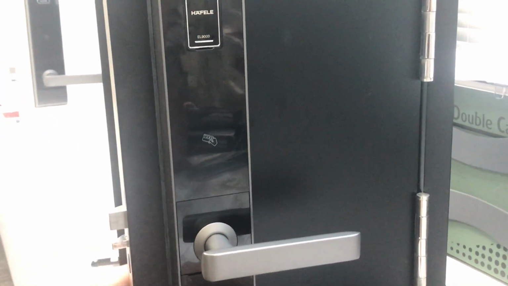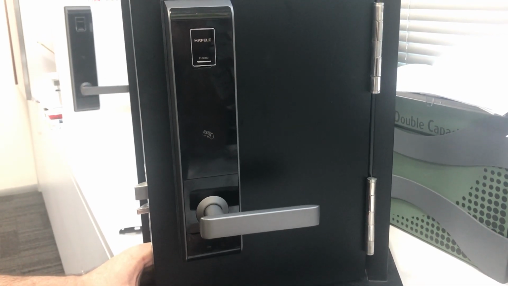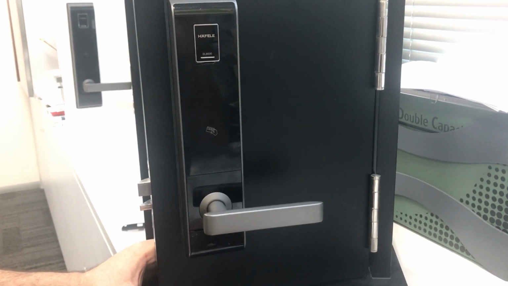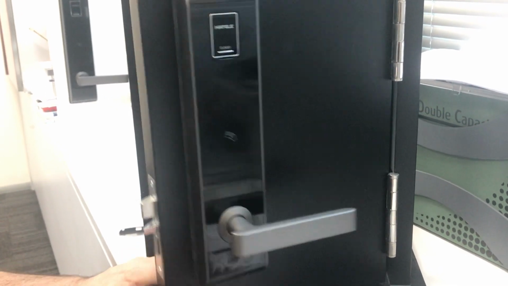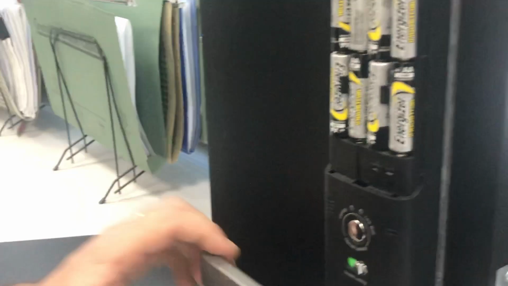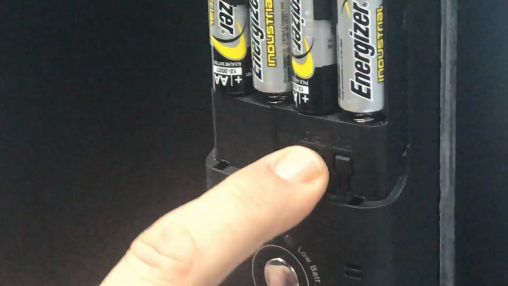Next step we want to do is program our fobs, because now we've changed the manager code and all codes that were in the lock. It will wipe all the cards and all the fingerprints that were in there. So it's pretty straightforward. We just open the door again. We press the 10 key, which is the inside button. Just press it once, you don't have to hold it.